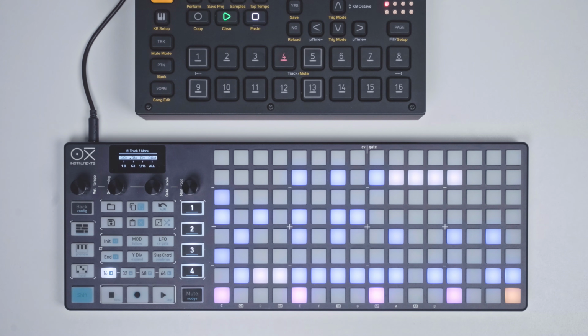OXI One has 3 ways to select a track for editing: by doing a combination of pressing the sequencer button and any pad. Hold any pad long enough not to toggle the step. The track of this row will be selected as highlighted by the orange LED on the first step.